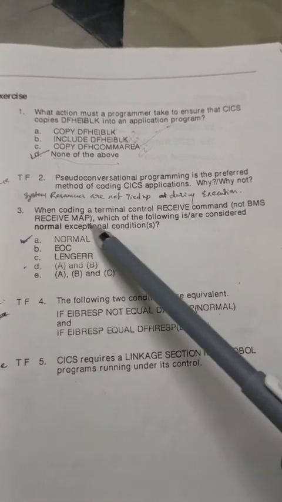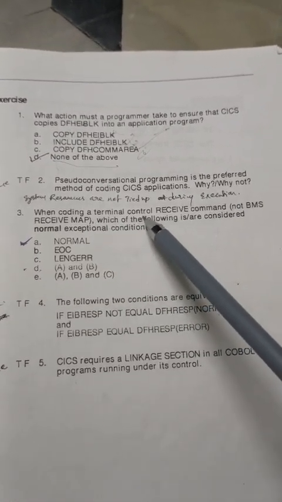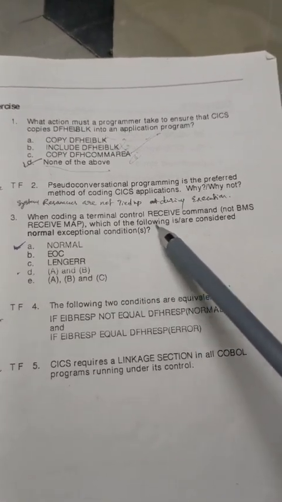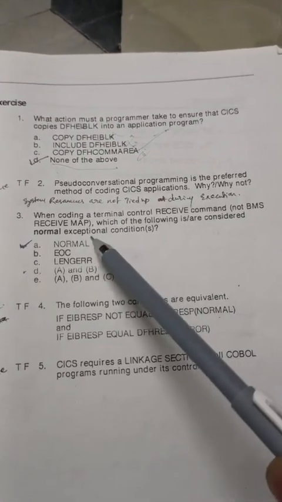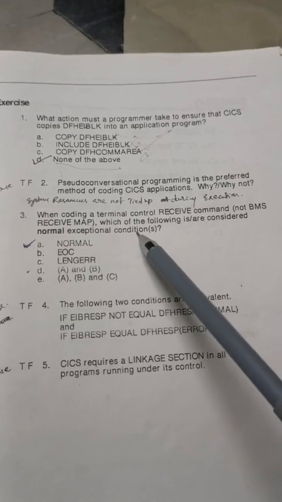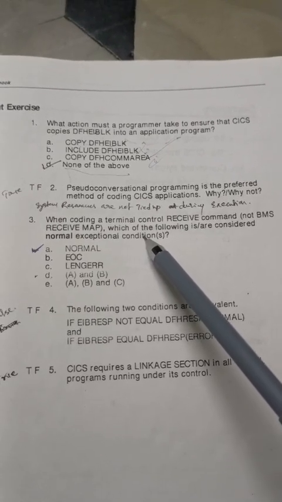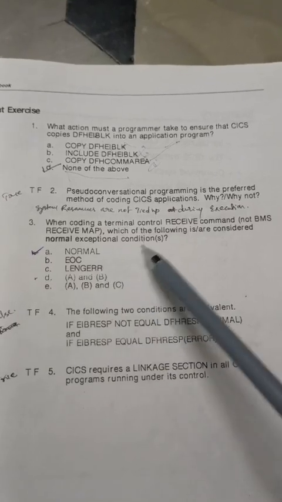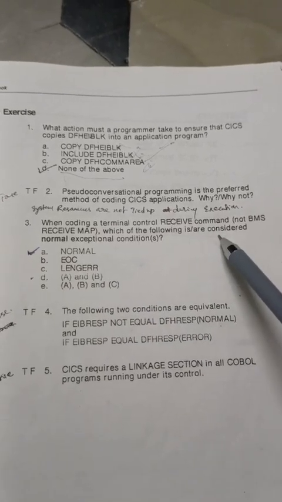Next question. When coding a terminal control receive command, like a BMS receive map, which of the following is considered a normal exceptional condition? In yesterday's lessons we already discussed how to check normal and error conditions.